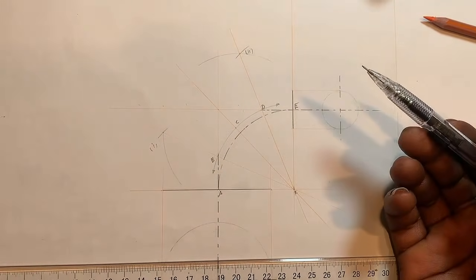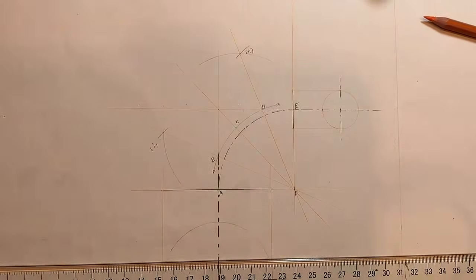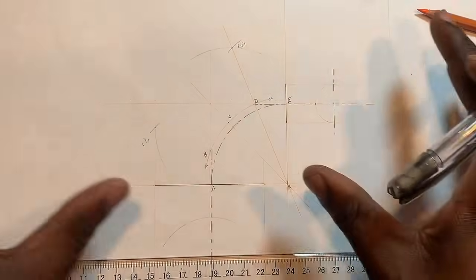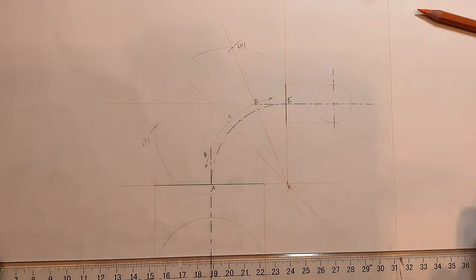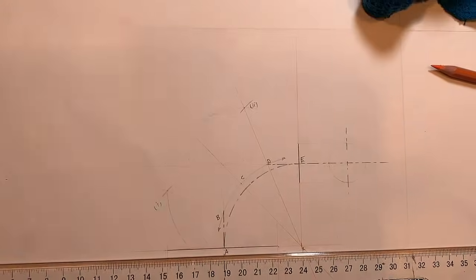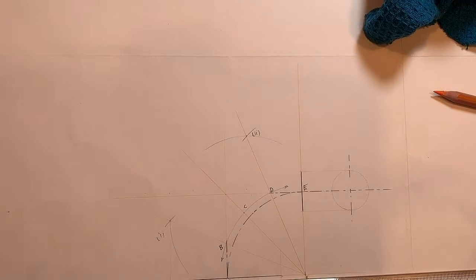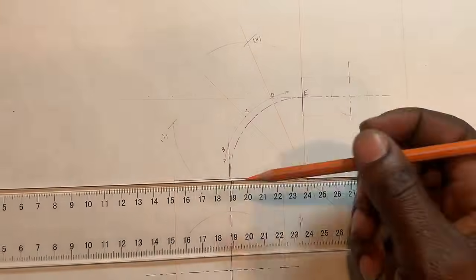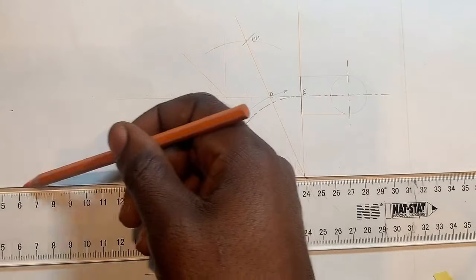You understand? So now we've gotten all these segments that we are looking for. The second step that you can do now is this one. I can come and extend this line. This is the bottom part of my front view.